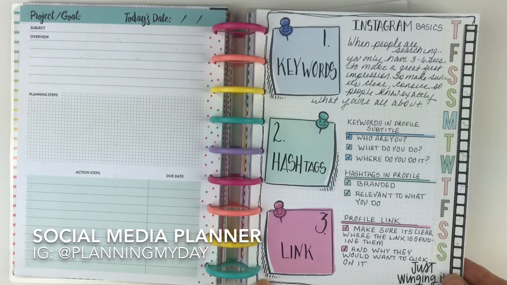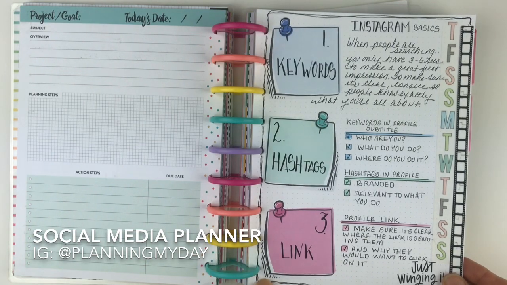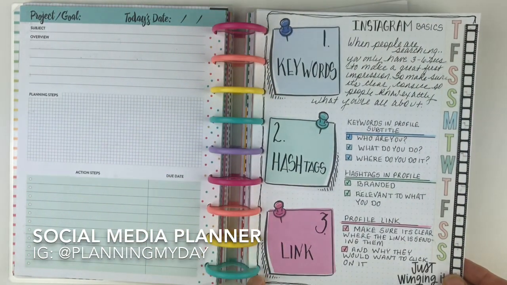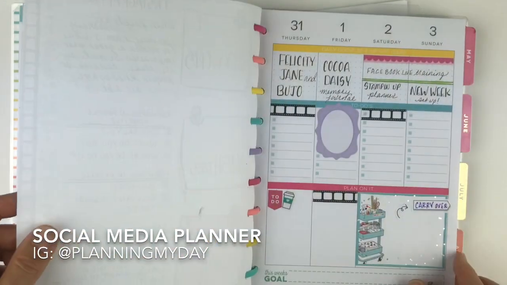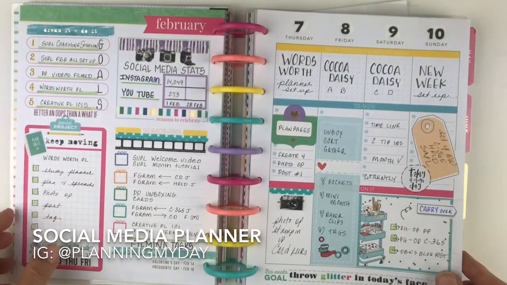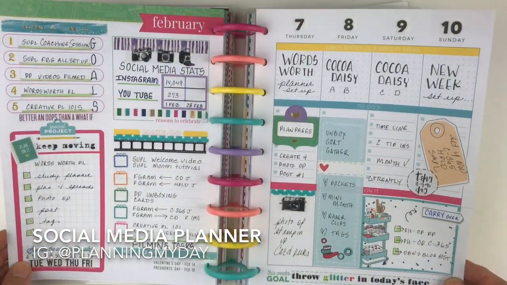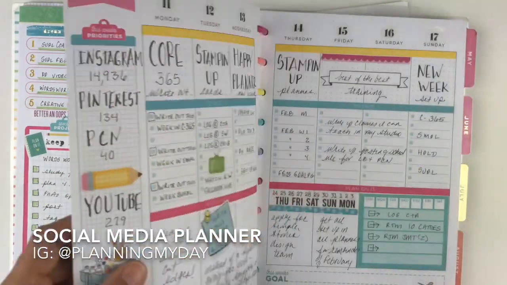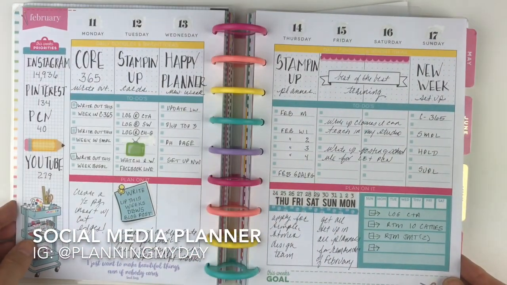Here's another one of my Instagram sheets. And this was the difference between keywords, hashtags, and links. And you know, you got 3 to 6 seconds to make a great first impression. This is using Miss Maker. And this is how I would set up the weeks there.